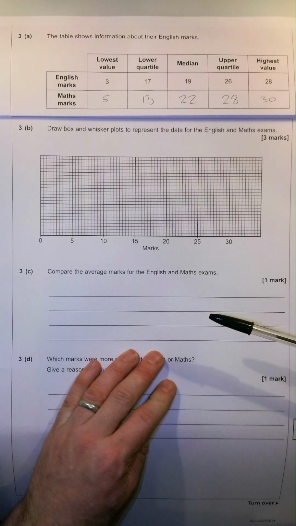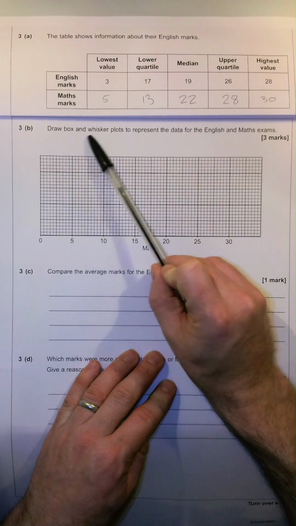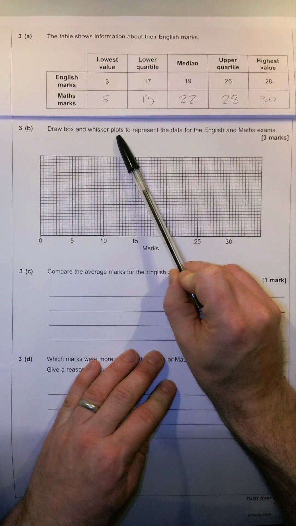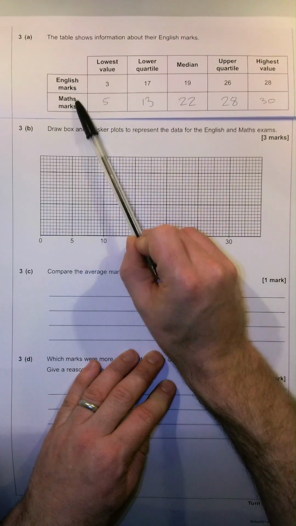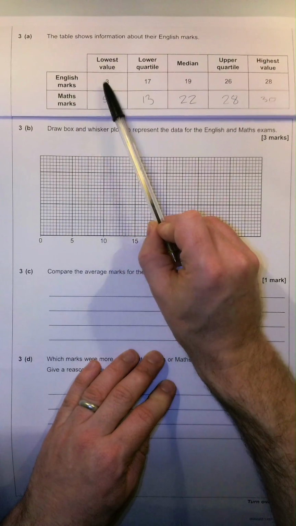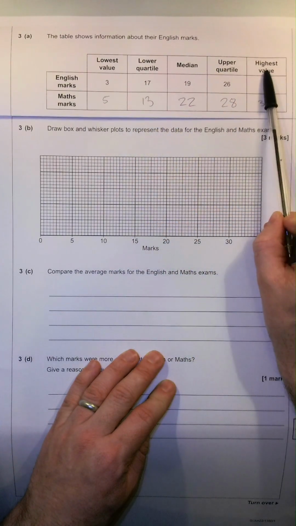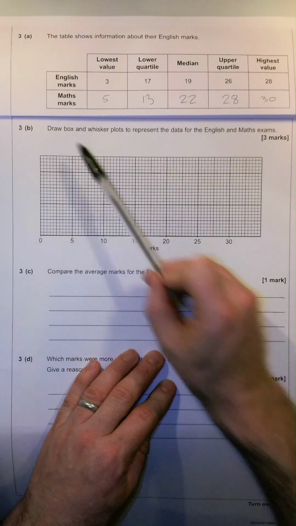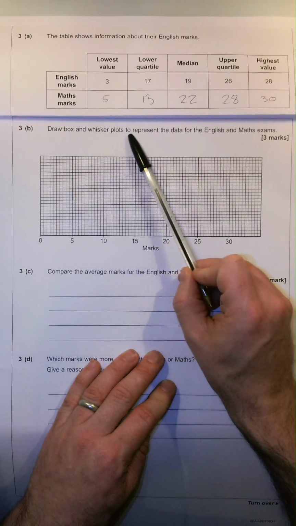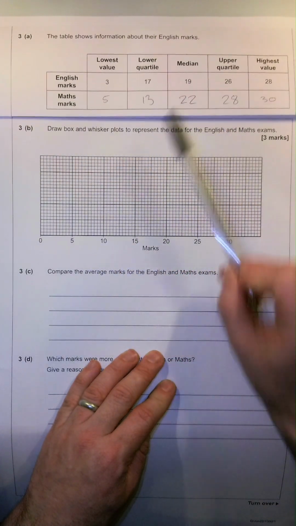This is another question all about box and whisker plots. Now, box and whisker plots are a visual way to display data. So this is the data we've got. We've got a group of students who completed an English and a maths exam. We have the lowest quartile, highest value, lowest value, upper quartile and the median. So we've got to draw the box and whisker plots to represent the data for both of these exams.